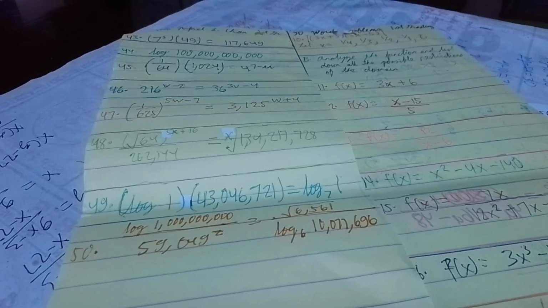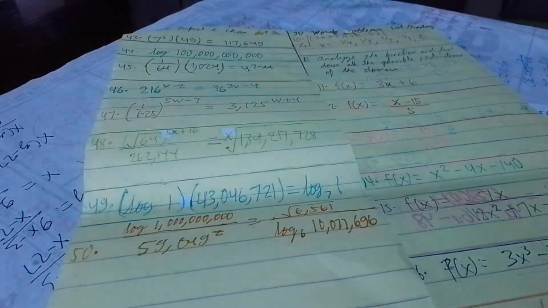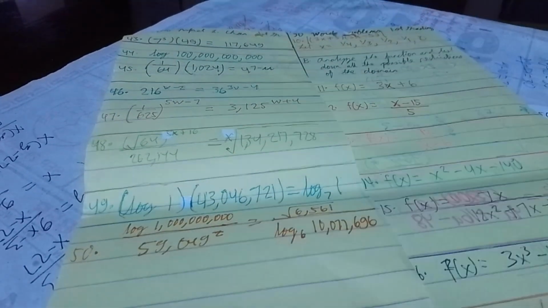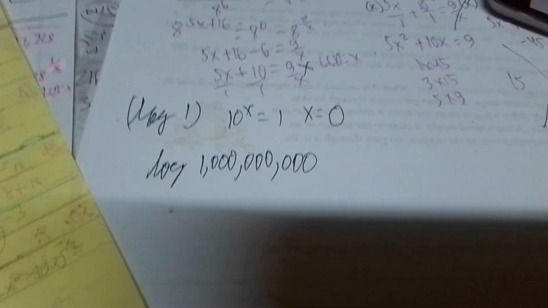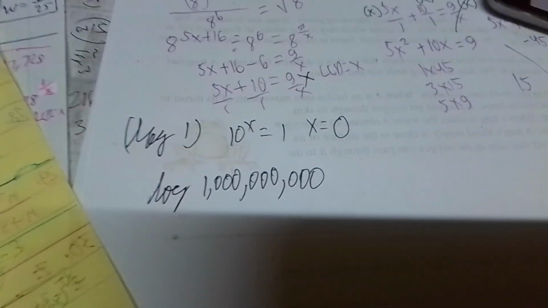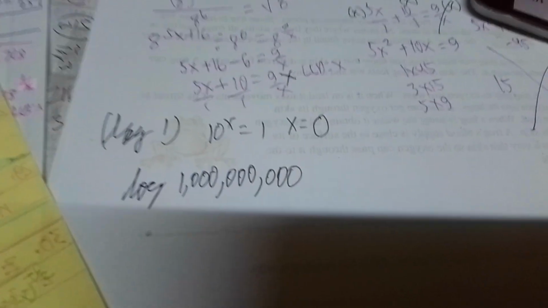So that's still easy for you to solve. So how do we solve for the last problem? It's quick. Let's write this down in our equation. Remember, we know that log base 10. Remember, there's no base written in this log, right? If that is so, we already know that it's log base 10. So log base 10 of 1 million. Count the zeros. And we know that's 9.